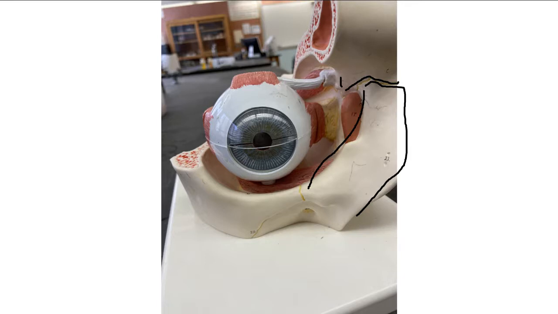Okay, now this muscle, what do we say this muscle is now? Number 1 is the superior rectus, and 2 is the lateral rectus. Good, beautiful. What about this one right here?